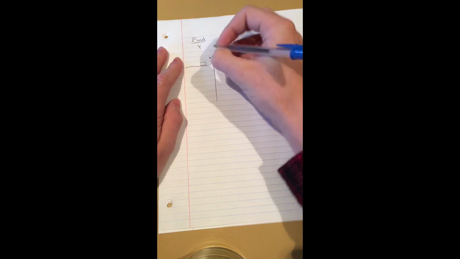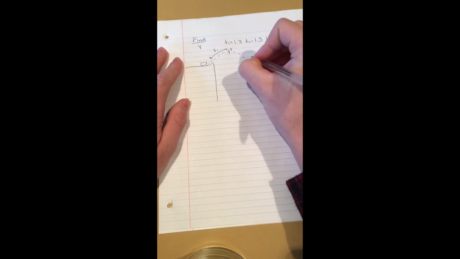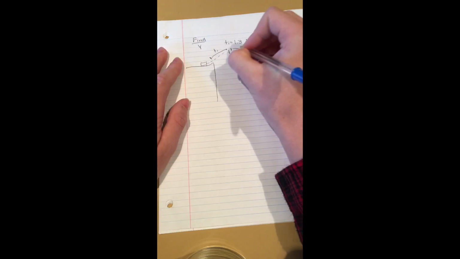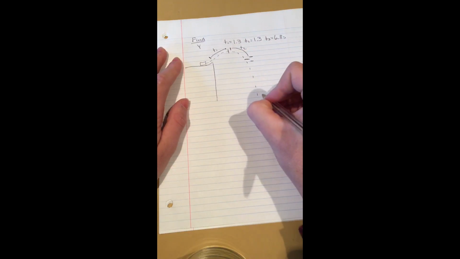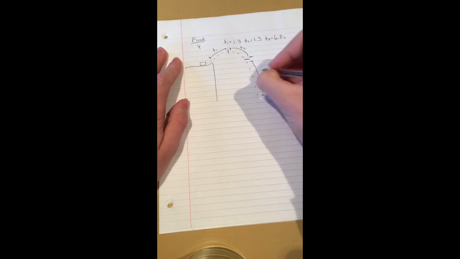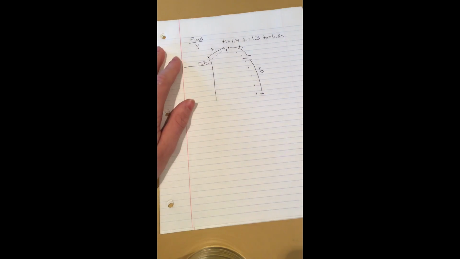From this point to this point is our T1, and from here to here is our T2, and of course from here to the ground is our T3.